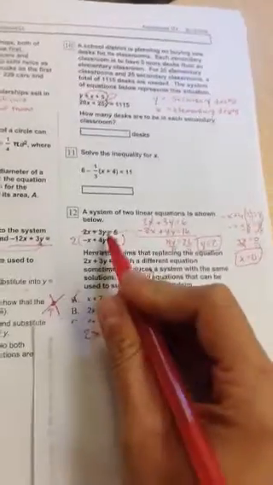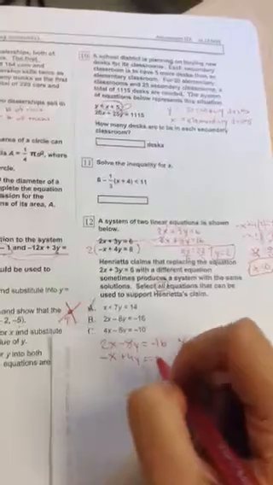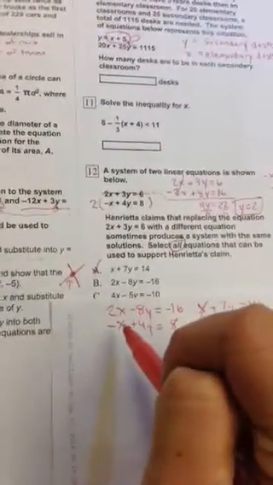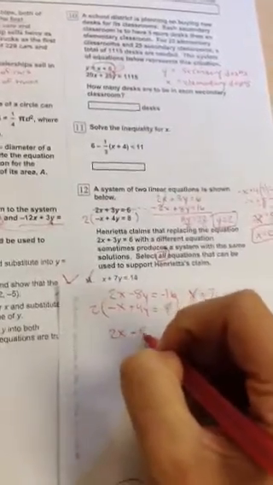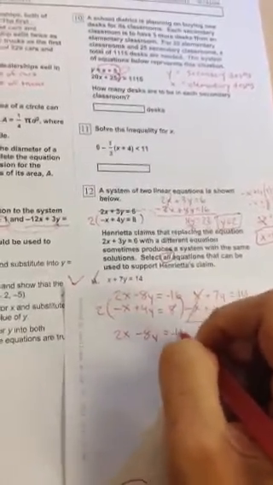Let's try B. 2x minus 8y is equal to negative 16. My bottom equation is the same. Negative x plus 4y is equal to 8. I am going to have to multiply this bottom equation by 2 because that'll make my x's cross out. So I have 2x. I'm repeating the top equation.